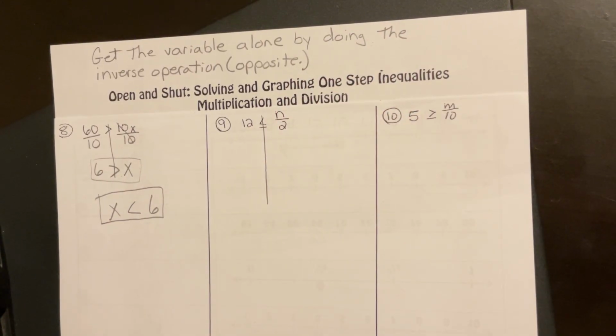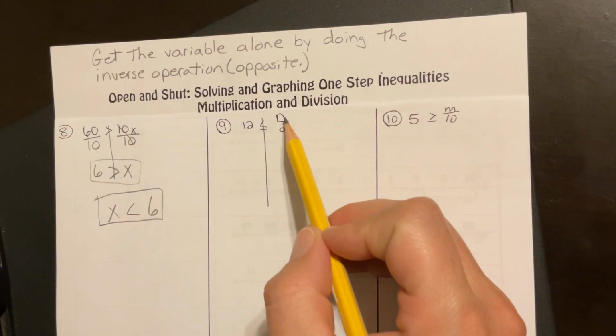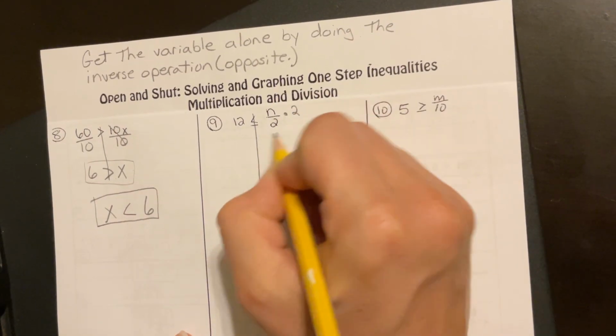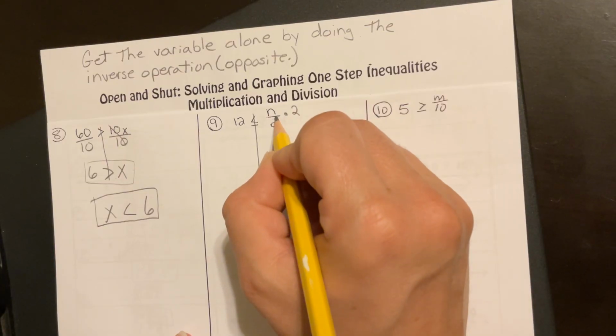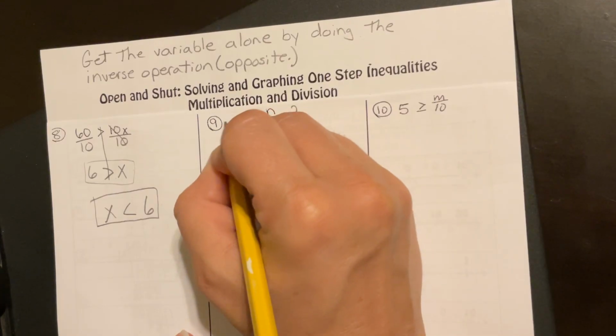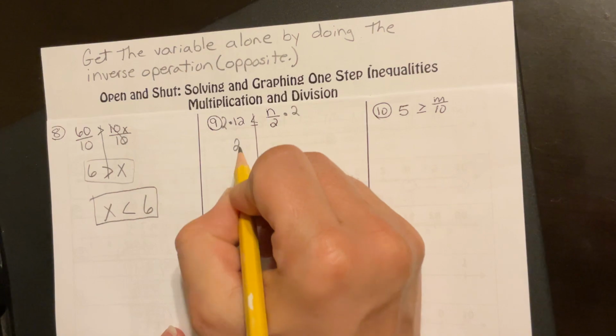Split left side from right side. Your goal is still exactly the same. Get n alone. To get rid of division, we need to multiply. Doesn't matter that it's the right side. The opposite of a division of 2 is a times 2. And what you do to one side, we got to do to the other. Do your math. 2 times 12 is 24.